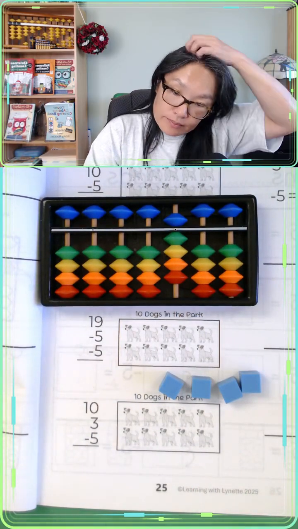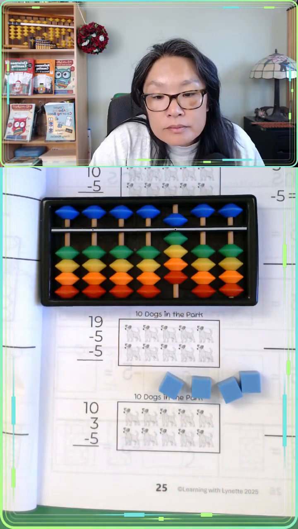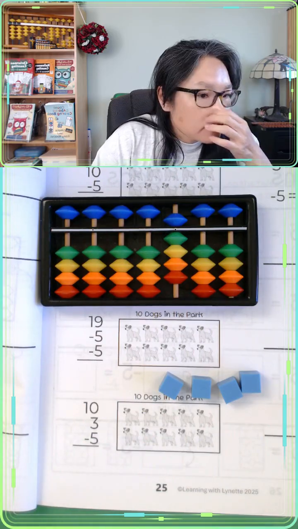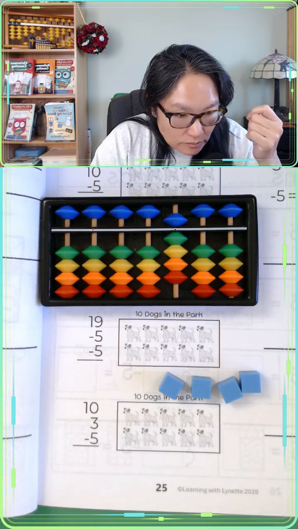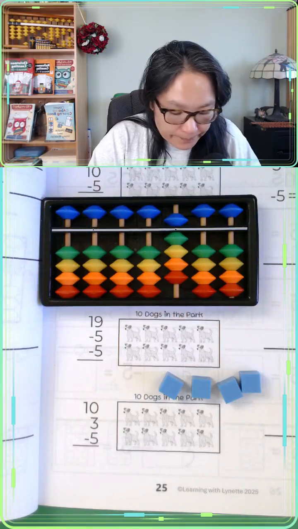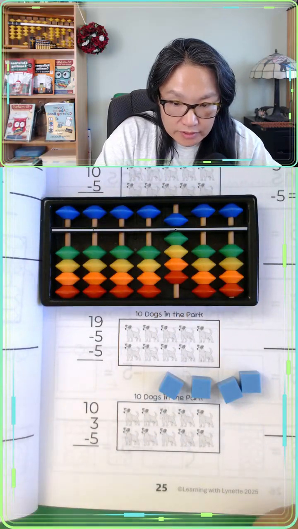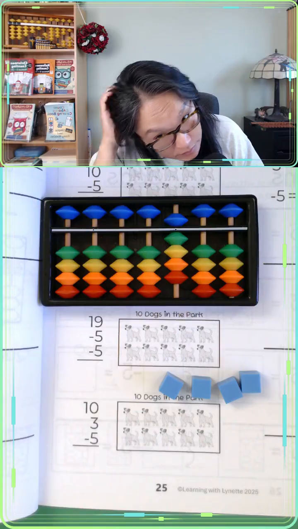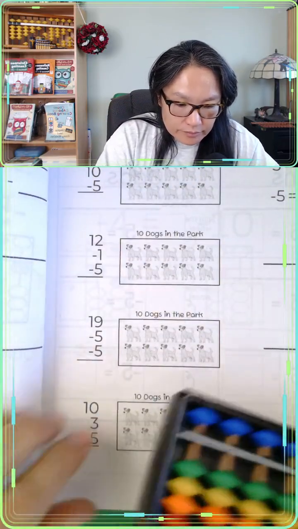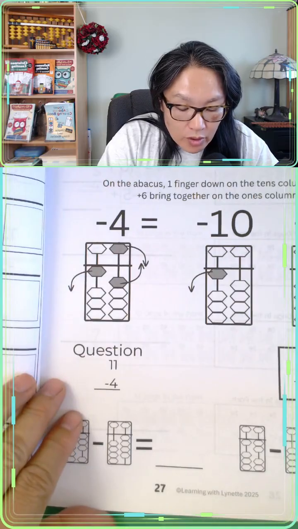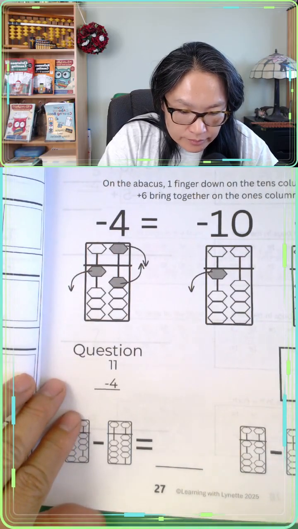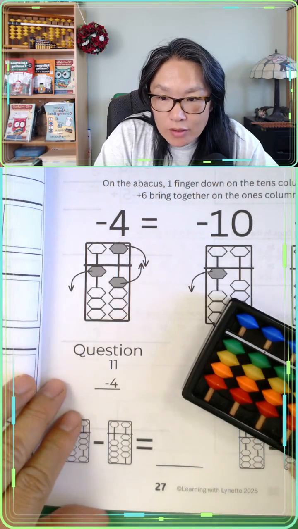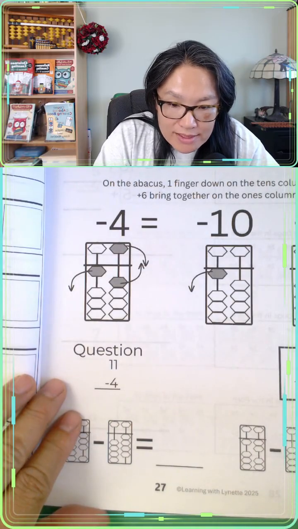Thank you, Jeremiah. Yes. That is all about subtraction. All right. How are we doing? When we're looking, we go all the way to minus 1. Oh, good.